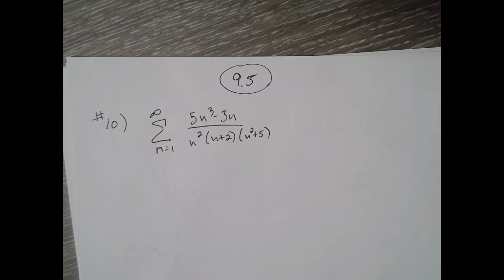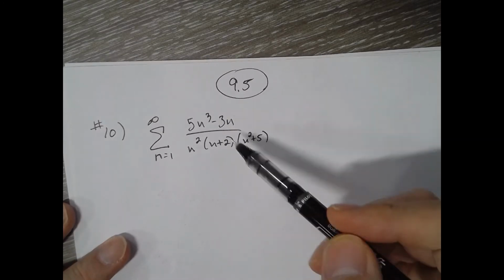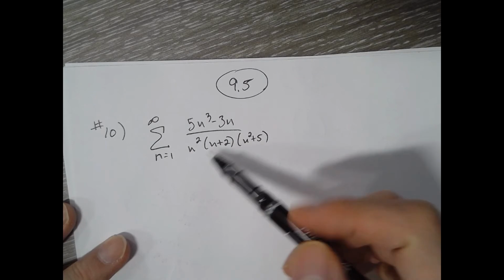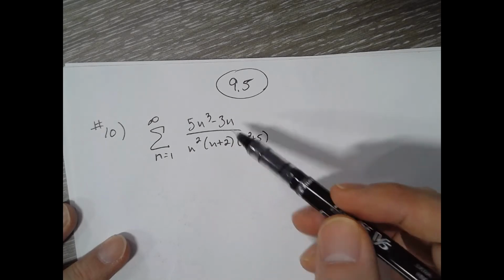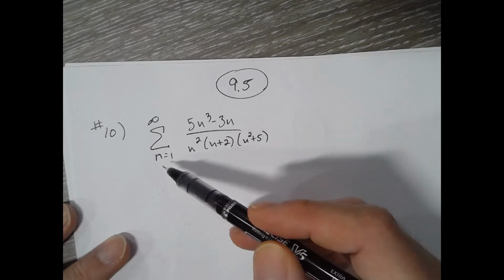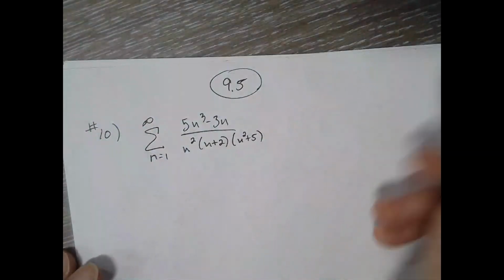Number 10, we're trying to figure out if it converges or diverges. So the nth term test will tell us that we've got 2, 3, 4, 5. So I've got a 5th degree polynomial on the bottom, 3rd degree on top. So as n goes to infinity, it's going to equal 0. Because if you get 0, you have to try a different test. If you got anything but 0, then it would diverge.